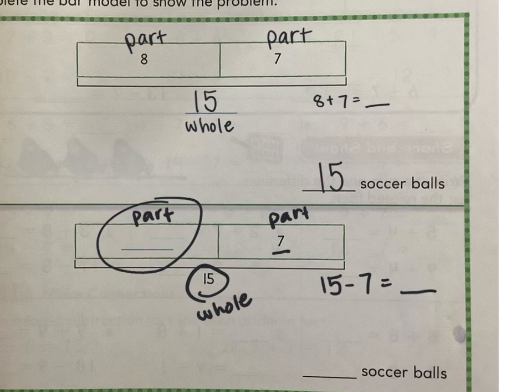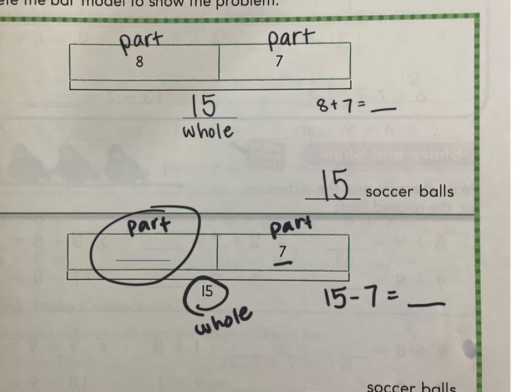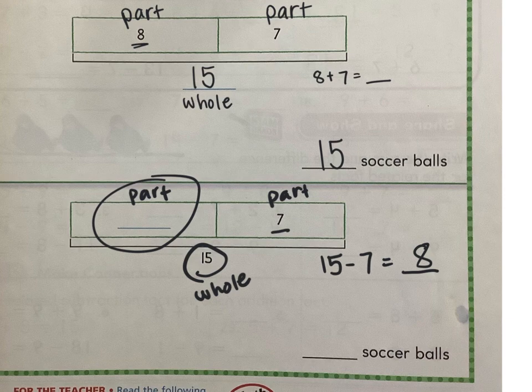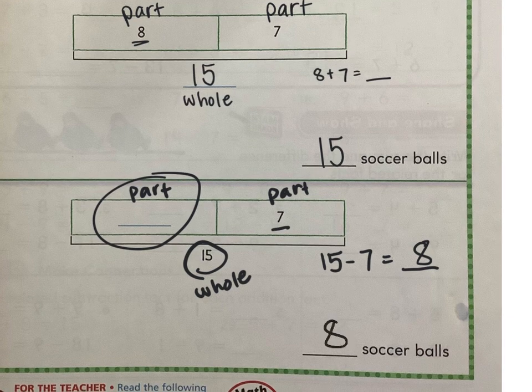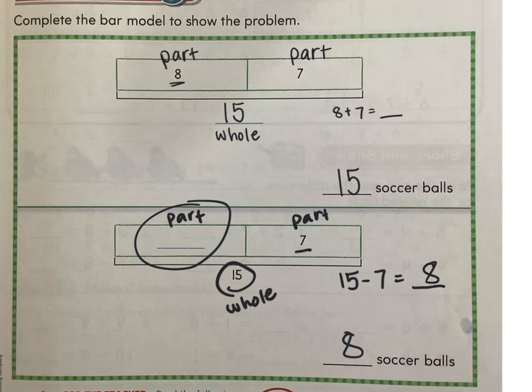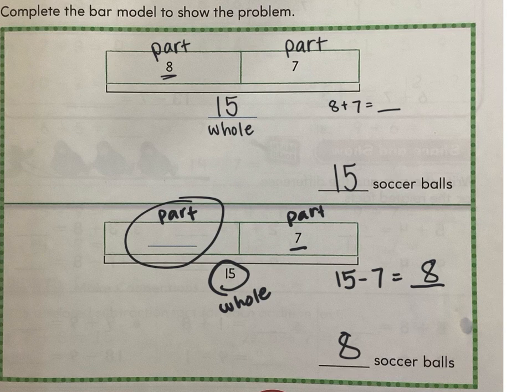You may have noticed it's the same numbers as the other problem. So our answer is 8, as we see up here. So there are 8 soccer balls inside. Do you guys see how we can use the same 3 numbers to help us solve addition and subtraction? Let's turn the page.